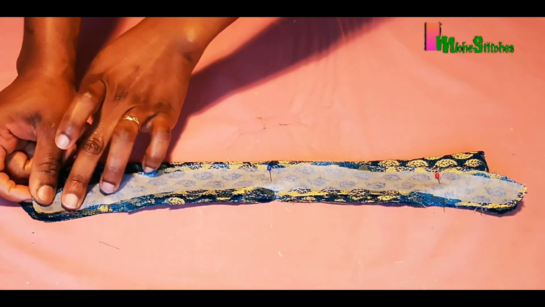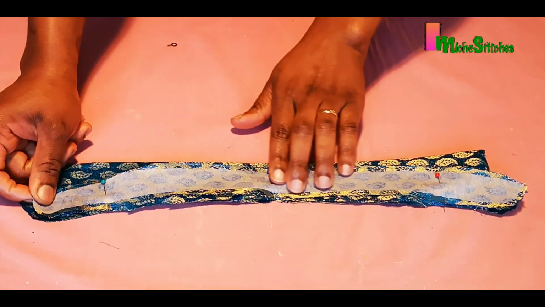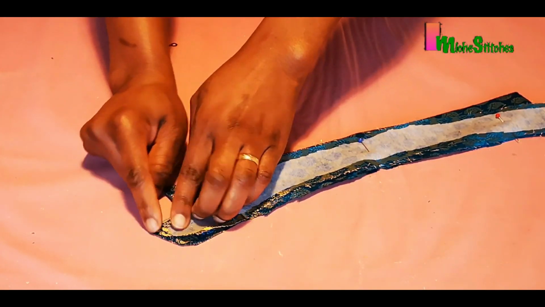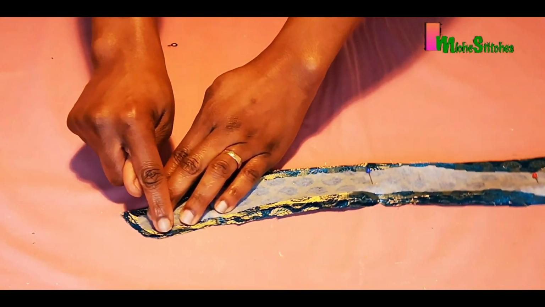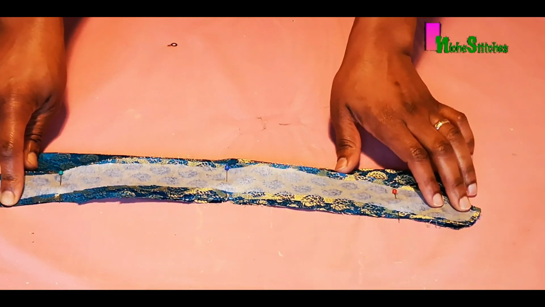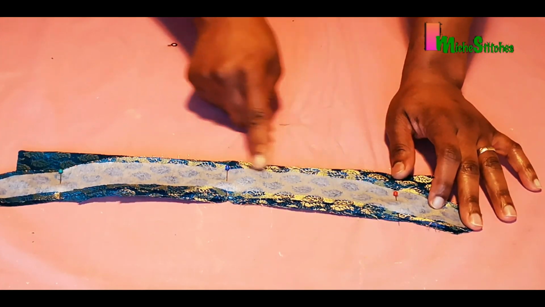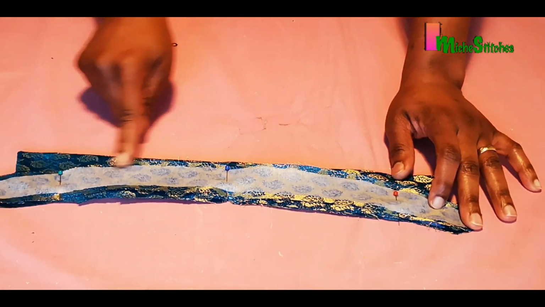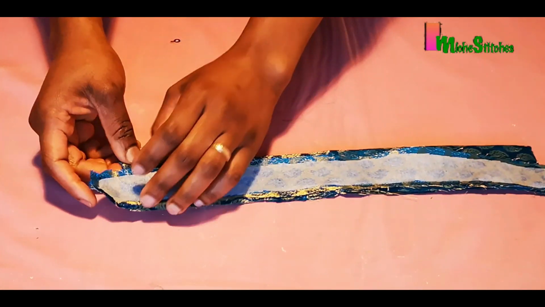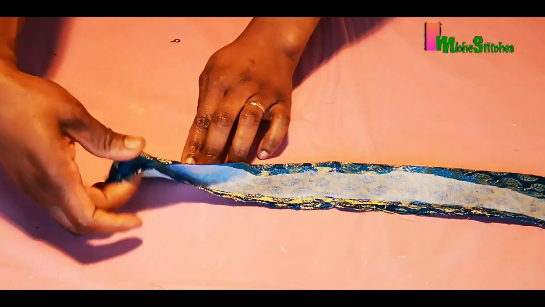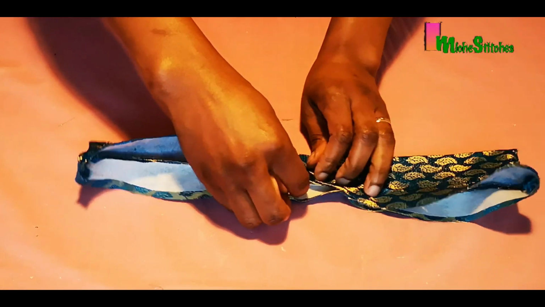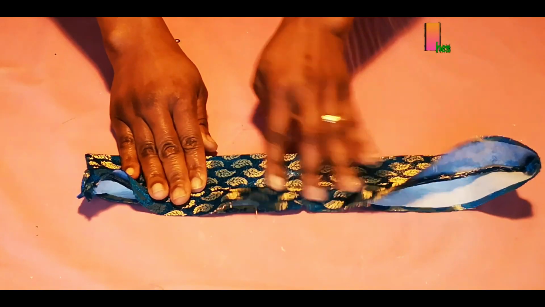I'll be sewing along the 1/4 inch seam allowance I added on this edge, and I'll be sewing from this curved end all the way to the curve that way and back to the other side of the curve, leaving the bottom part of the collar stand. Once you've sewn along this line, your collar is almost ready and set to be attached on your main bodice. Now you just turn this inside out and you have your collar.